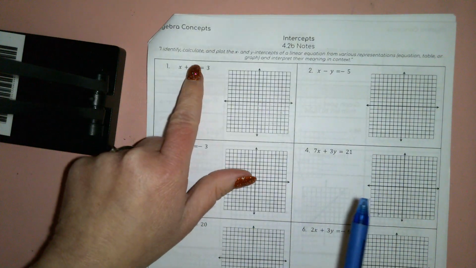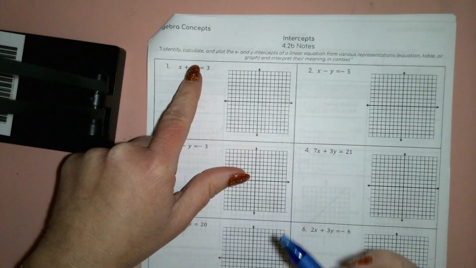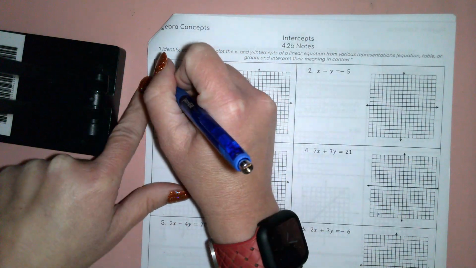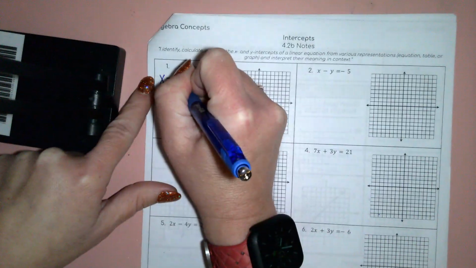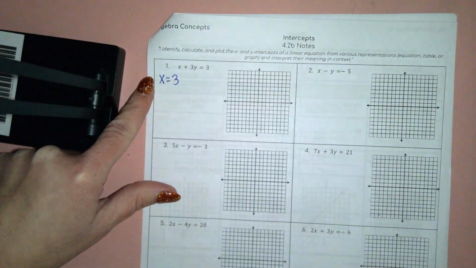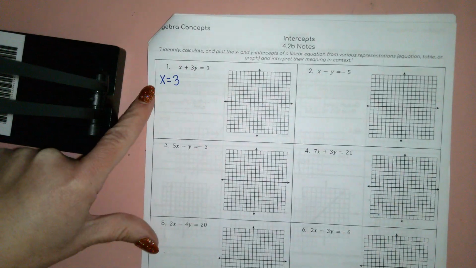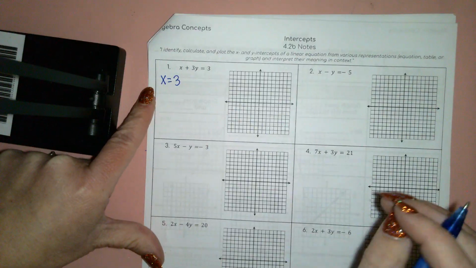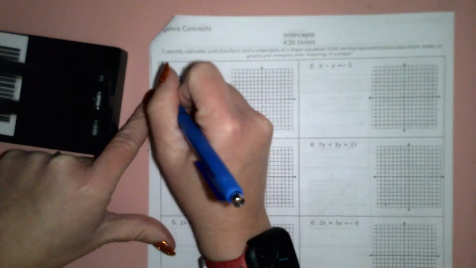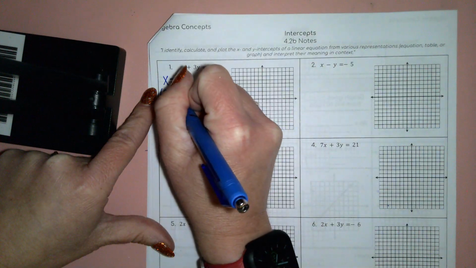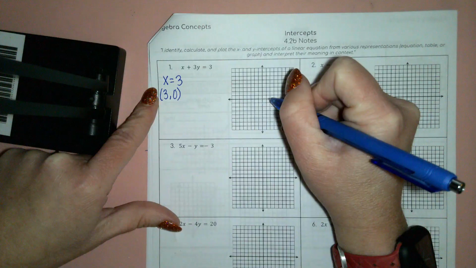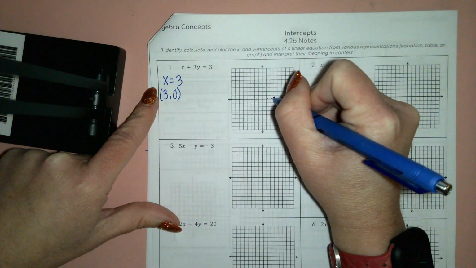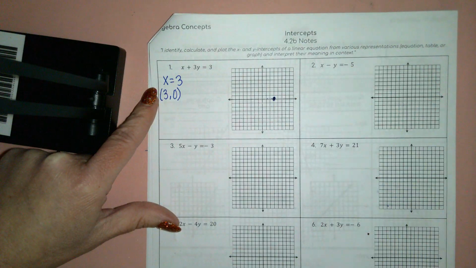So if I cover up the 3y, what is left? The x equals 3. So we've got x equals 3. And that ordered pair, yesterday you had to write your answers as an ordered pair. So if you did not do that in the homework yesterday, then you got it wrong. So you had to write this as 3, 0. That ordered pair is 1, 2, 3 right here. That's where you're going to plot that point.